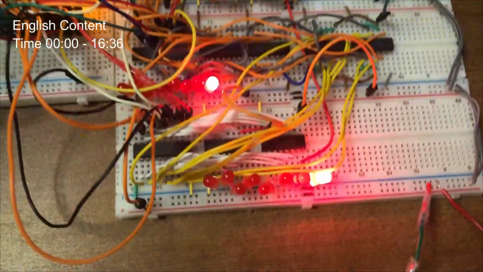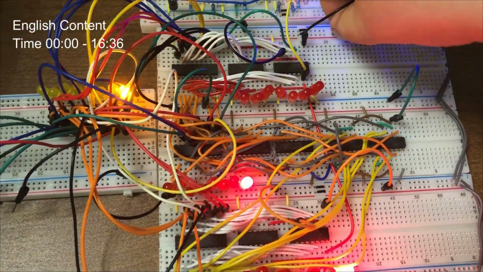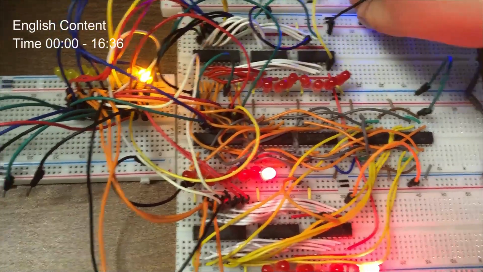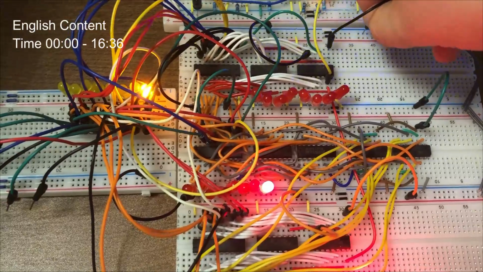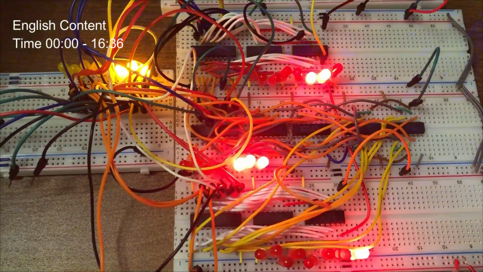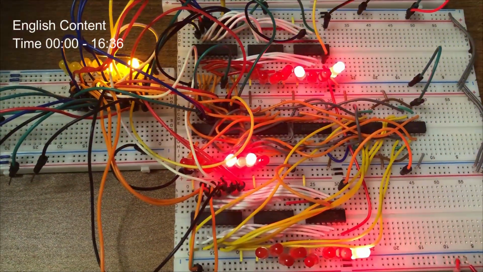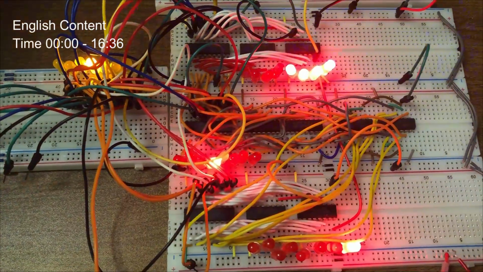And now we will input the bus data into the A registers. Here we have its functionality. It's always adding 1.